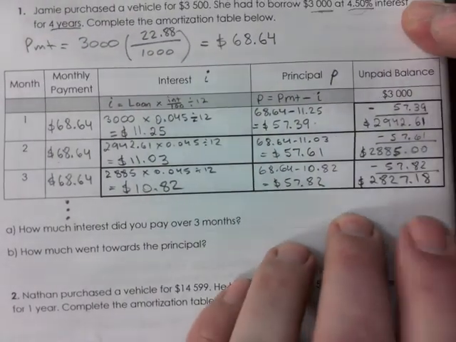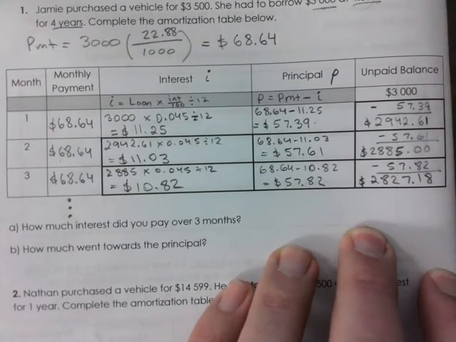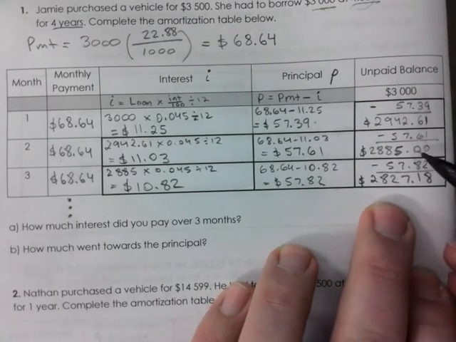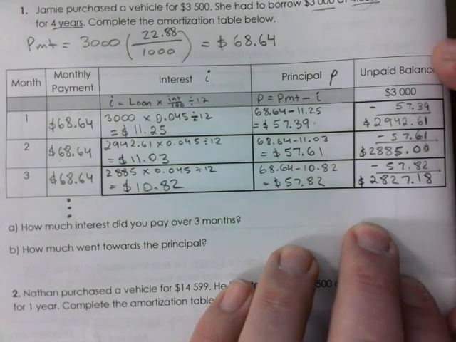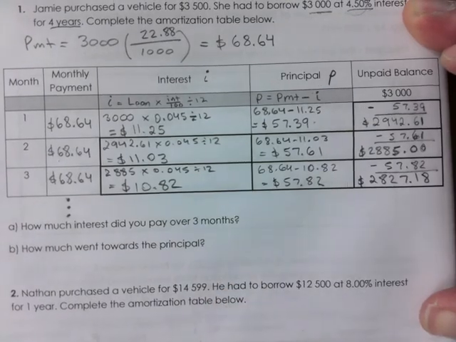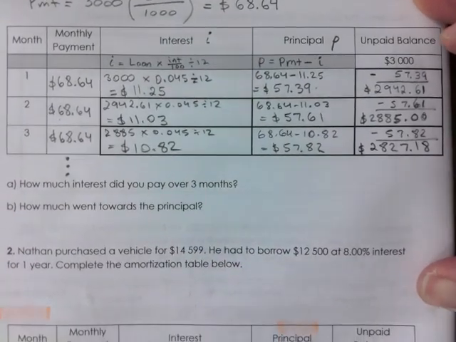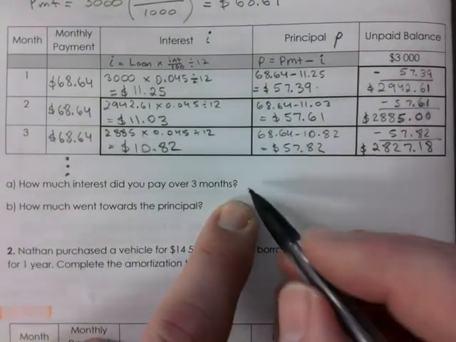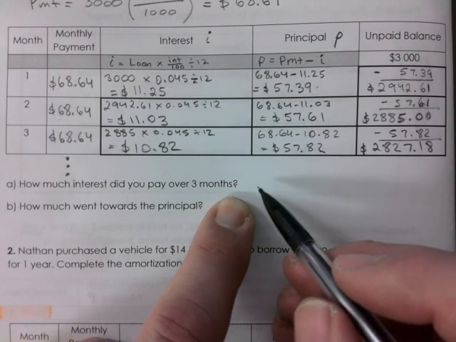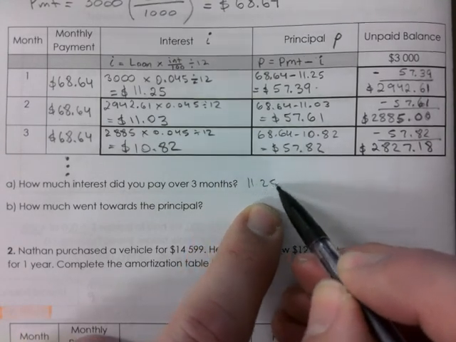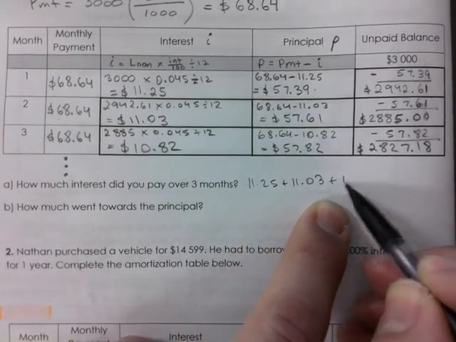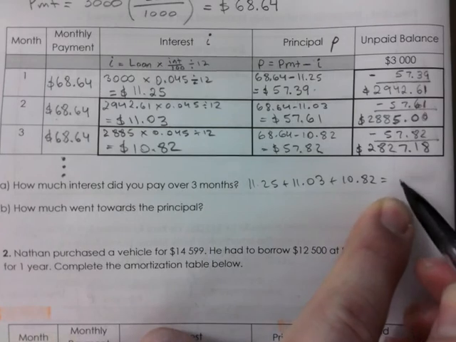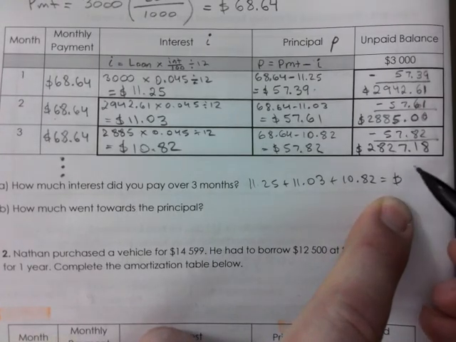There are the numbers. This would be $33.10.